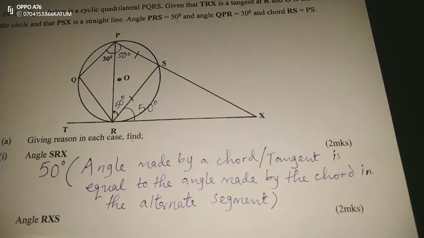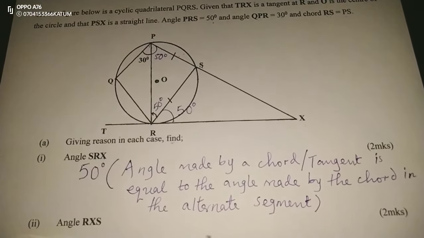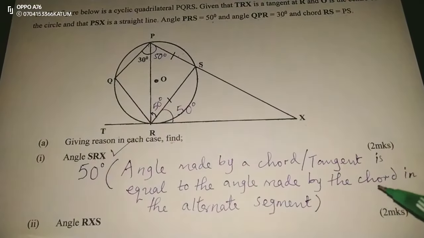So I'll give you a score for the correct value of the angle and a score for a good reason.